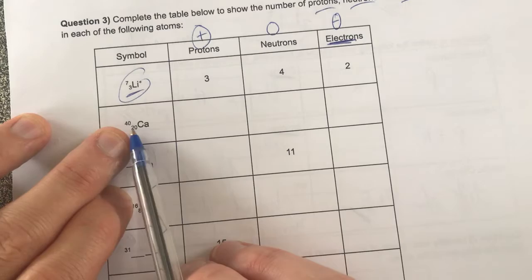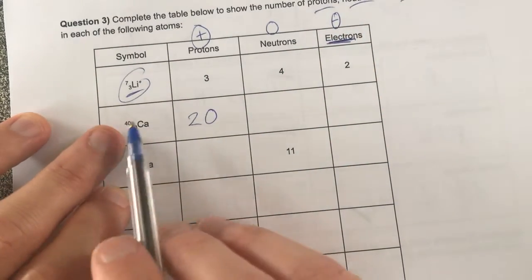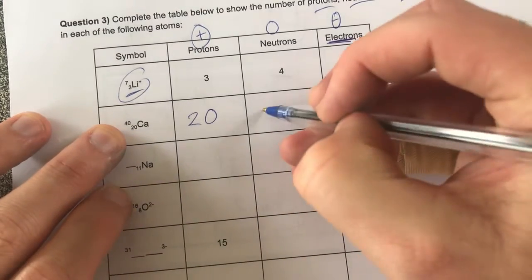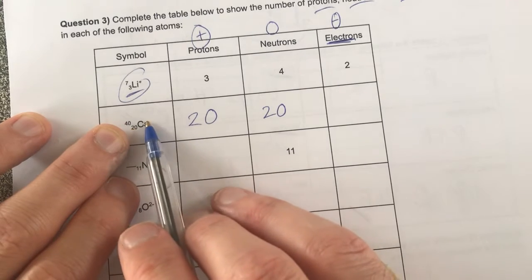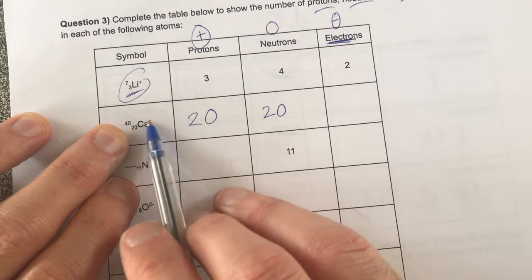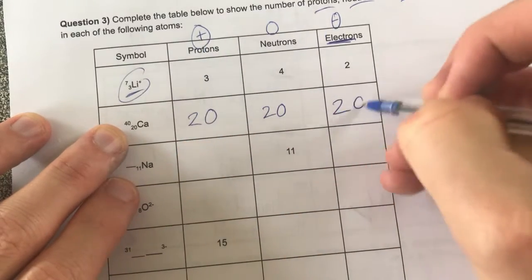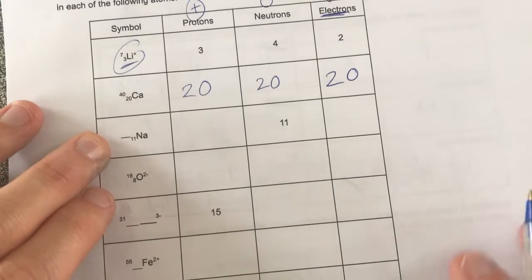Calcium, it's got an atomic number of 20, so the number of protons in that guy is 20. The difference between our two numbers here is our neutrons, so that's going to be 20. And how many electrons do we have? Well, we've got no charge, so therefore it's neutral, which means the positive must be equal to the negative, so therefore we must have 20 electrons as well. Let's look at the next one.